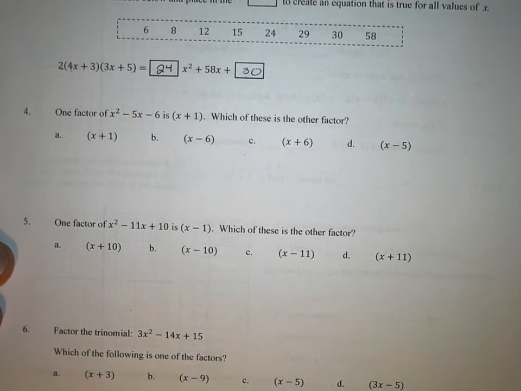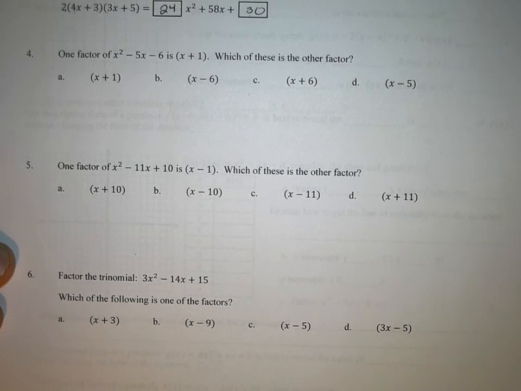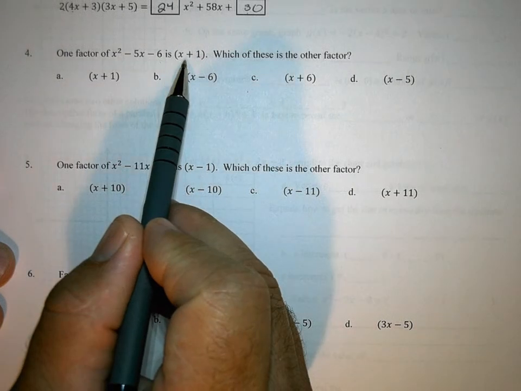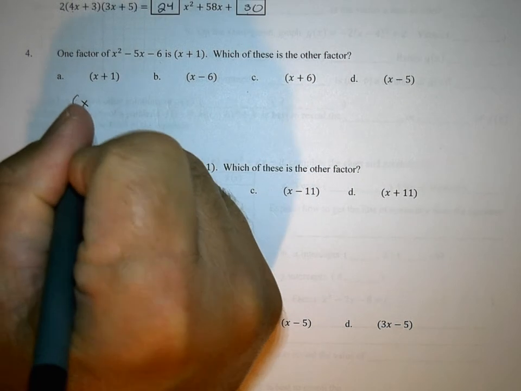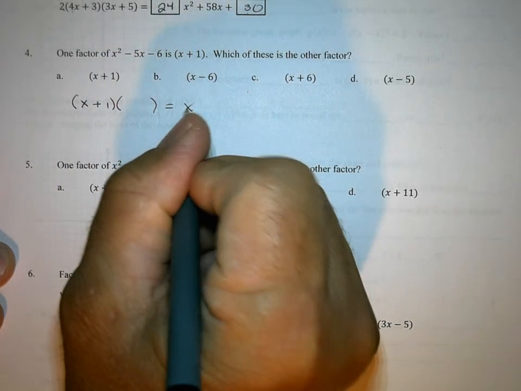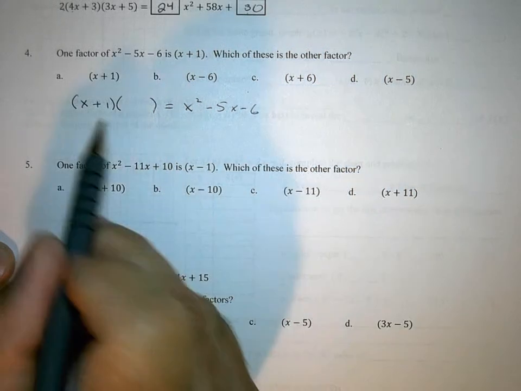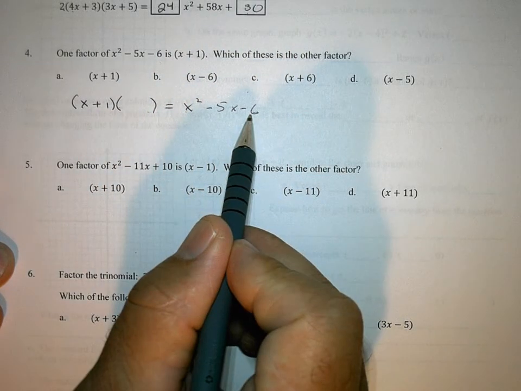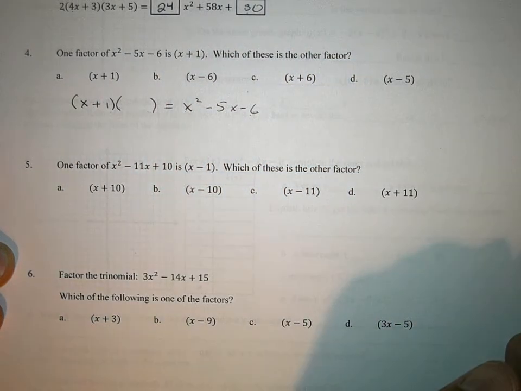Okay. Number 4. One factor for this guy is x plus 1. Which of these is the other? It's really pretty easy, guys, because what you're saying is x plus 1 times this binomial equals x squared minus 5x minus 6. So what times what would give you x squared? What times what would give you negative 6? And once you find it, check your middle two and see if it works out.